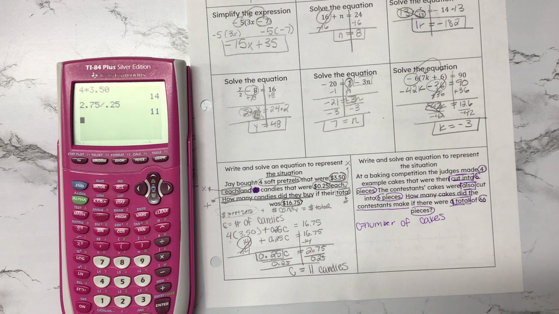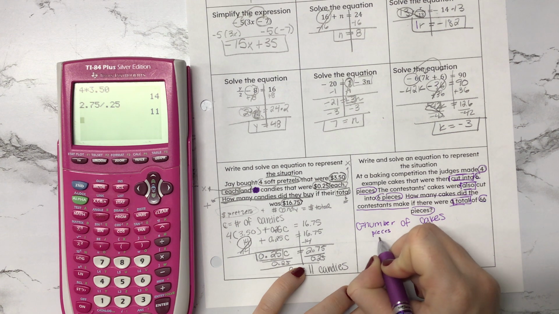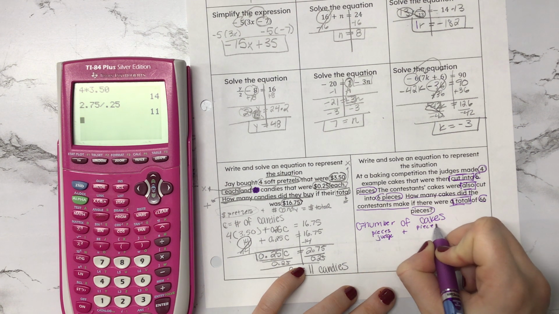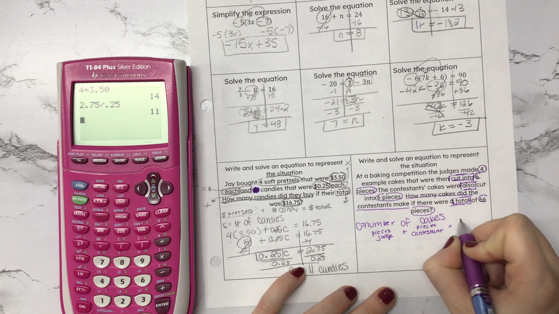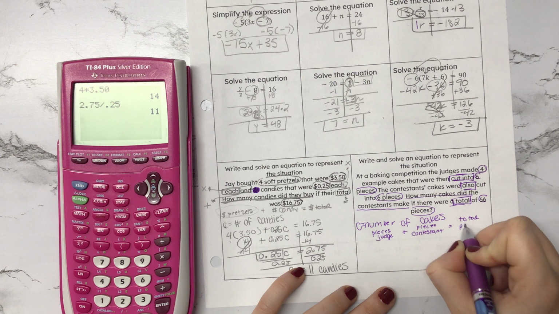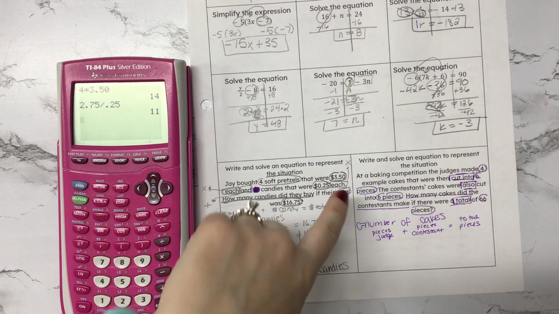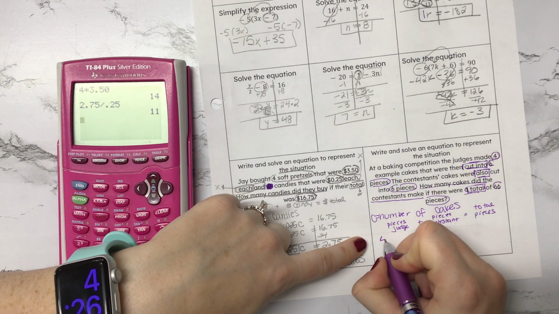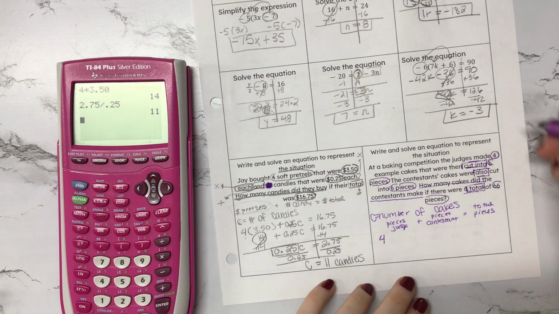Okay. So I know that the pieces the judges made plus the pieces the contestants made is going to equal the total number of pieces. Okay. So to find the pieces that the judges made, 4 cakes, okay, that were cut into 6 pieces.